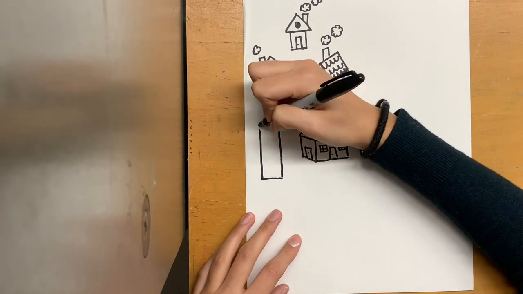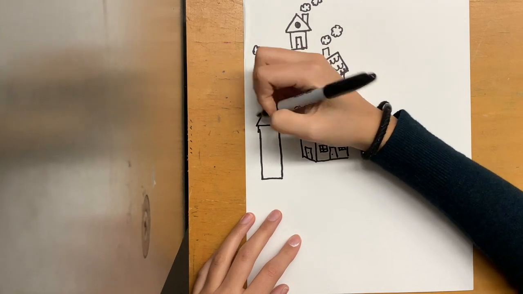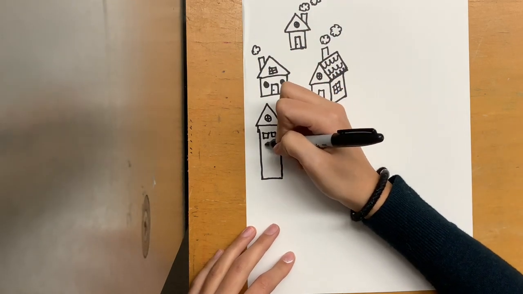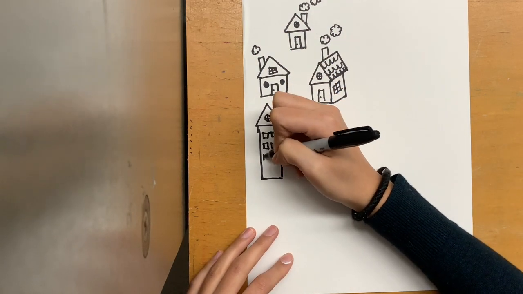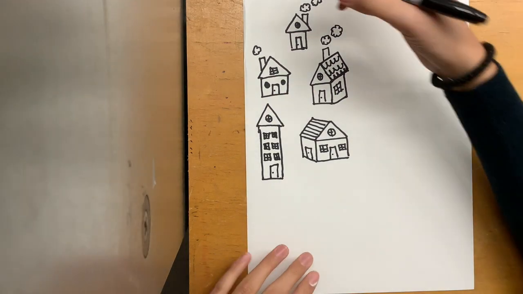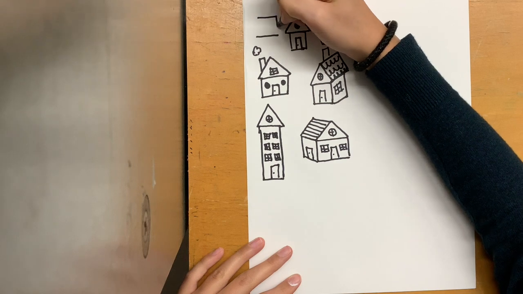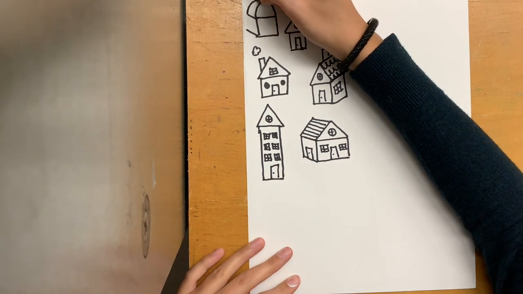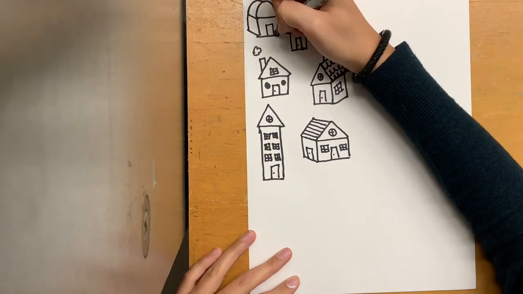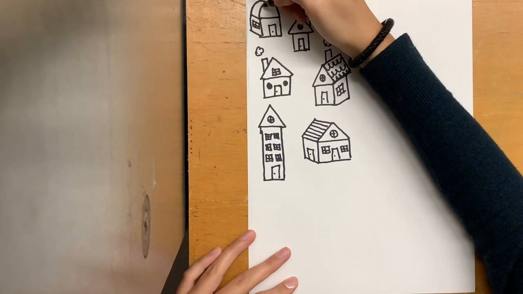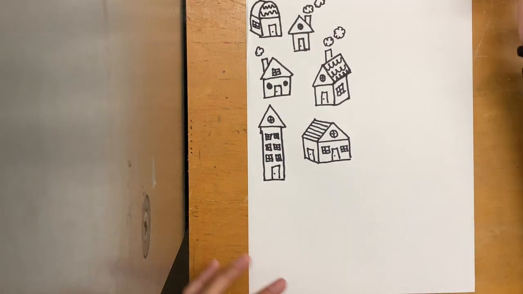Here I'm using another rectangle shape, but here I have my rectangle long ways. Since this house is super tall, I'm going to add a bunch of windows. Maybe this is an apartment building. Up here I'm going to add another house, but instead of having a triangle roof, I'm going to have a curved roof. This will help to give more variety to the different houses we have in our village.